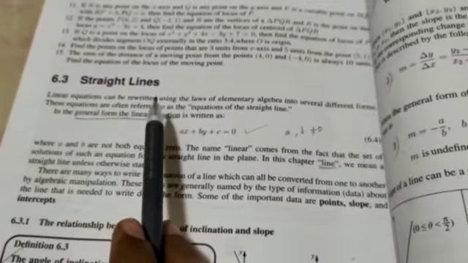Hello students, today we are going to see about straight lines. Here in this straight lines we were given so many important topics. We are going to see the topics first.